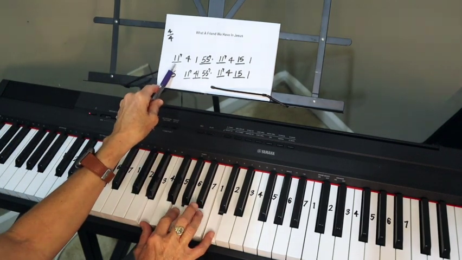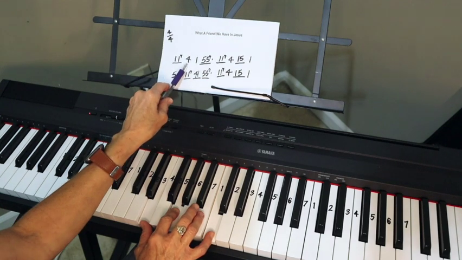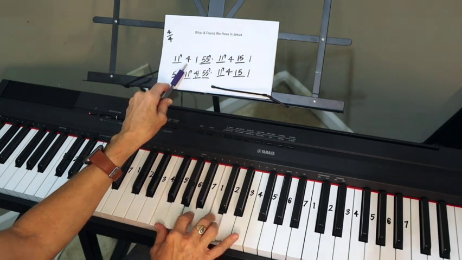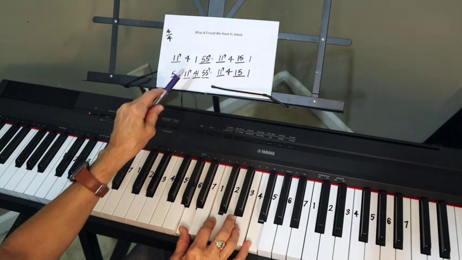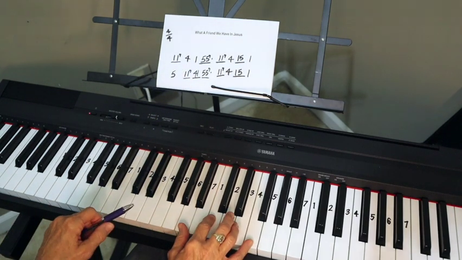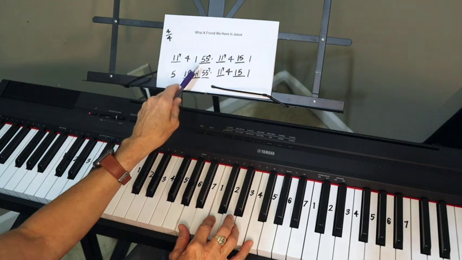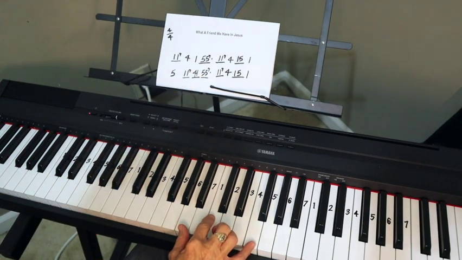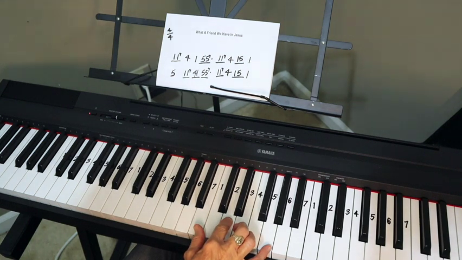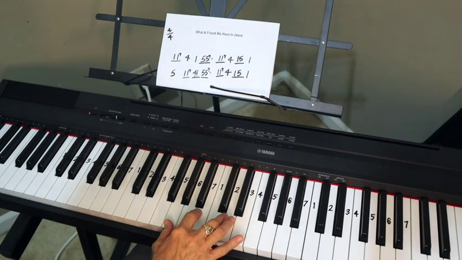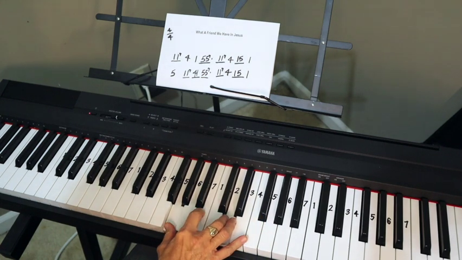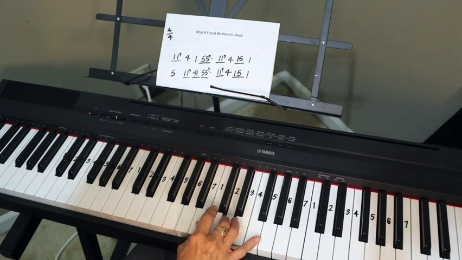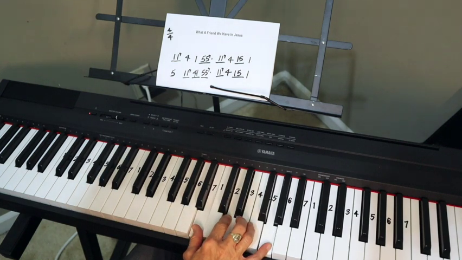So the 1 chord will be played like this. The 4 chord, that's the root. First inversion is A, C, F. The 5 chord will be played in first inversion, and you can just think of it, here's the 4 and the 5, you just move every finger up 1 note. So the 5 chord is G, G, B, D is the root, B, D, G is the first inversion.